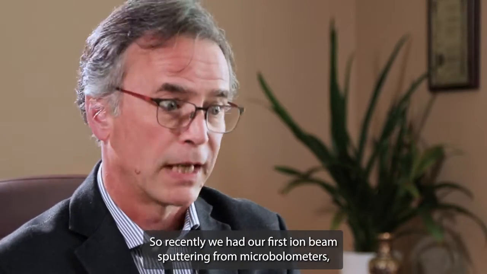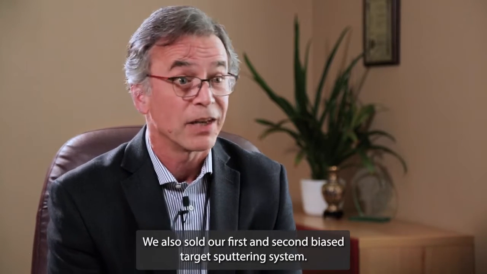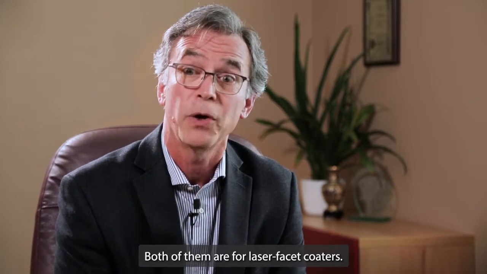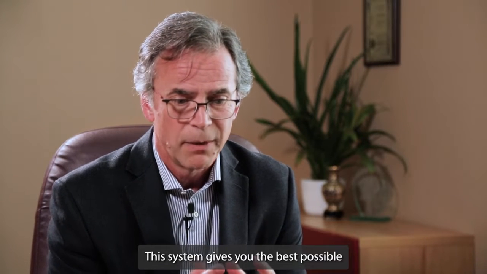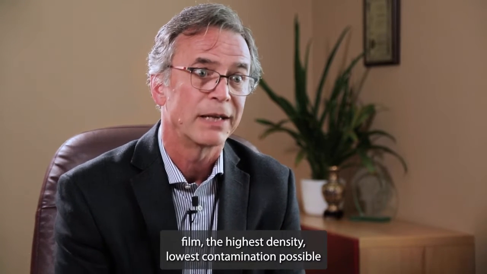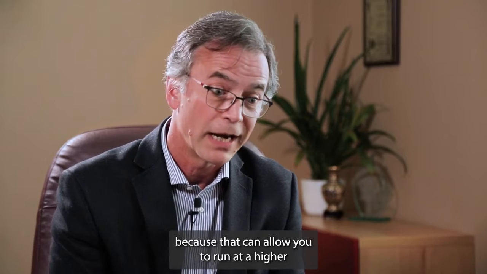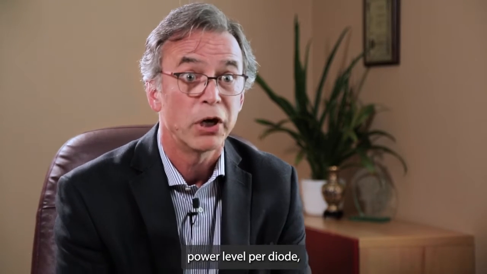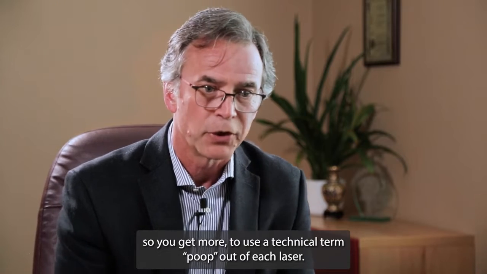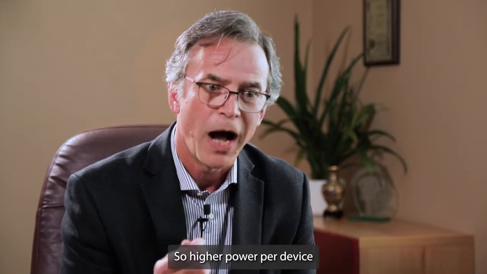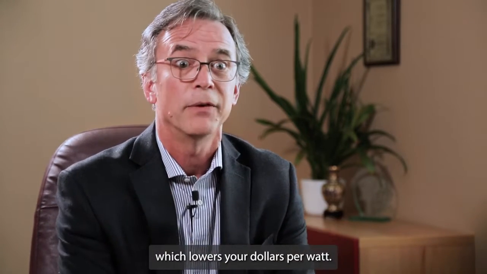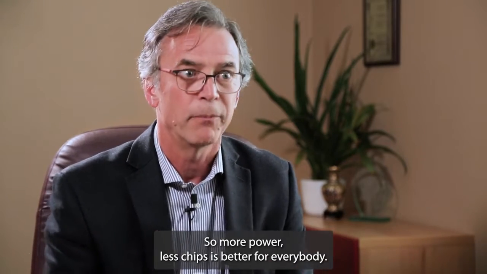So recently we had our first ion beam sputtering for microbolometers sold through Denton. We also sold our first and second bias target sputtering system. Both of them are for laser facet coaters. This system gives you the best possible film, the highest density, lowest contamination possible with PVD sputtering, which is very important for laser facets because that can allow you to run at a higher power level per diode, so you get more, to use the technical term, poop out of each laser. So higher power per device, which lowers your dollars per watt. So more power, less chips is better for everybody.